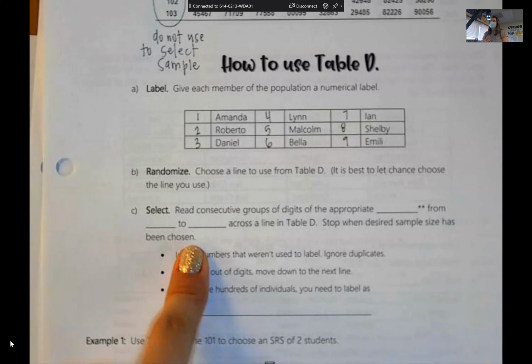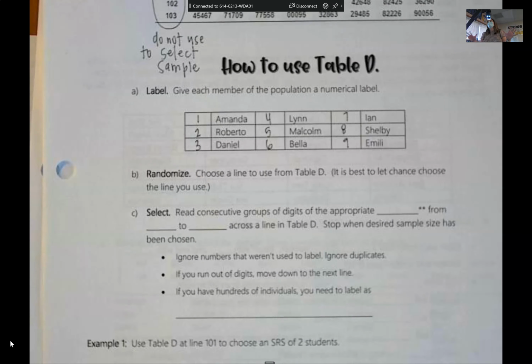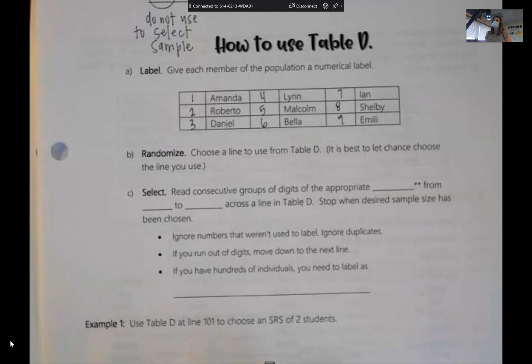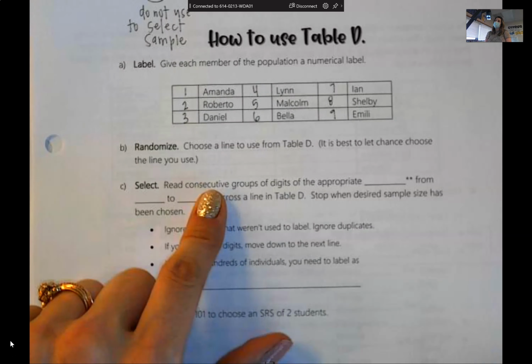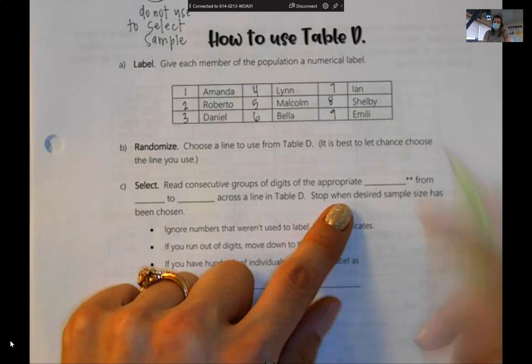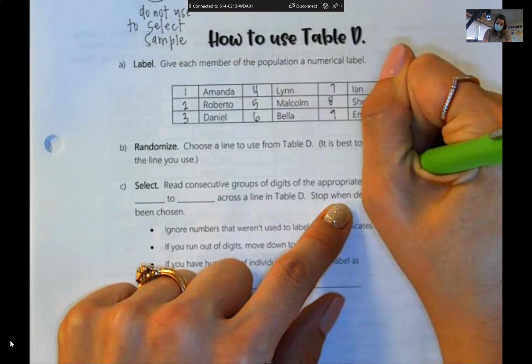Then 3, select. And this is where this method just gets a little too involved for me. So I only use this method when they explicitly tell me to use this method. Otherwise, I always use the other method because I think it's the easiest. So here's where it gets complicated. When we select, we have to read consecutive groups of digits of the appropriate length.